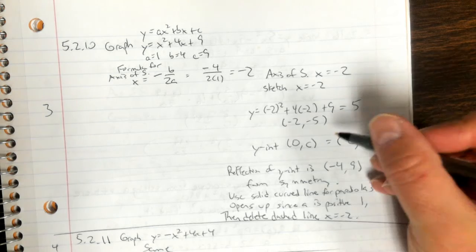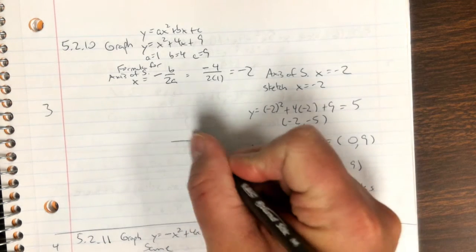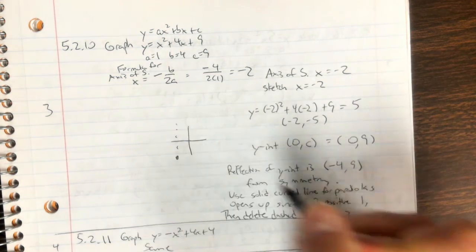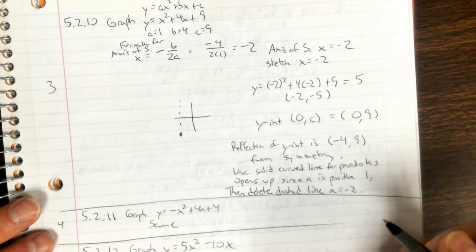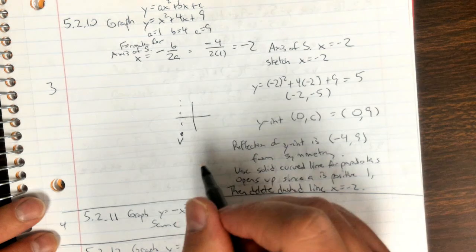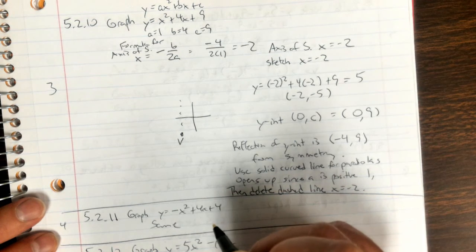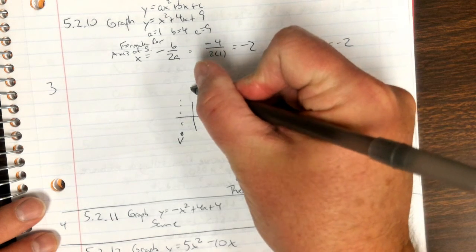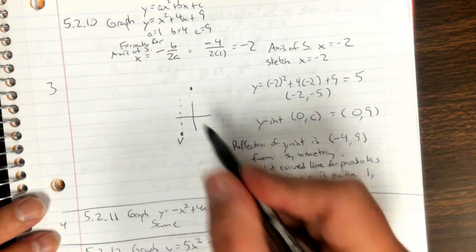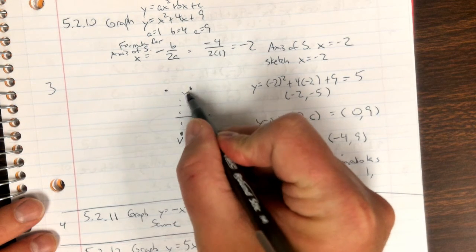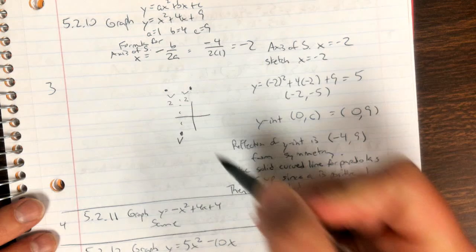Okay, so let me just graph it real quick. At negative 2, negative 5, it's here. That's your vertex. And the y-intercept was at 0, positive 9, which is way up here. And so then the reflection would be over here. So if this distance is 2, then this distance is 2 because it's symmetric.